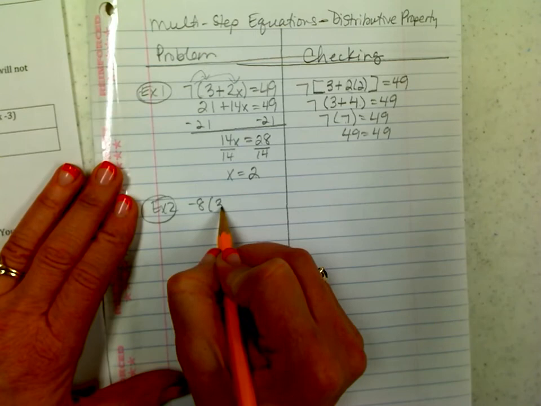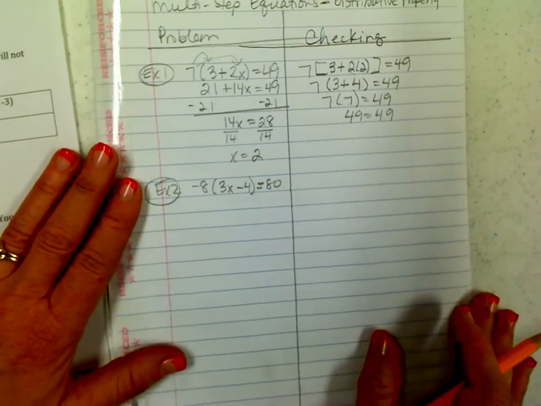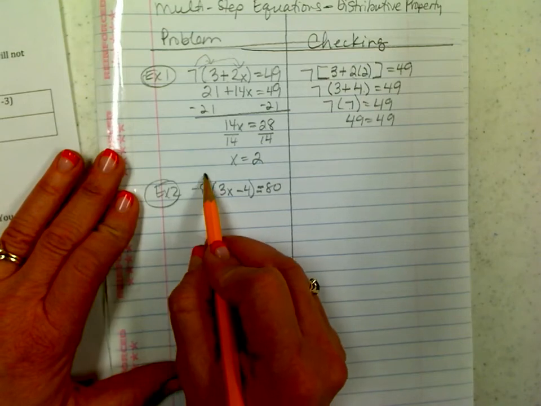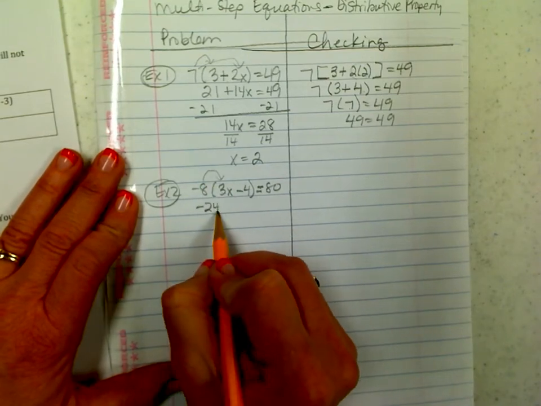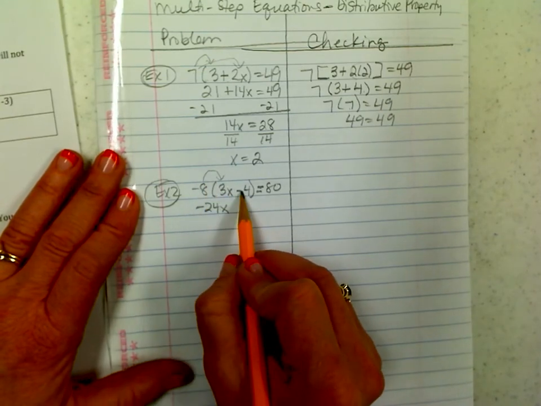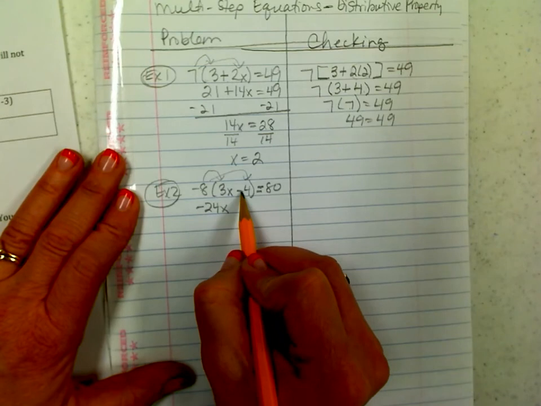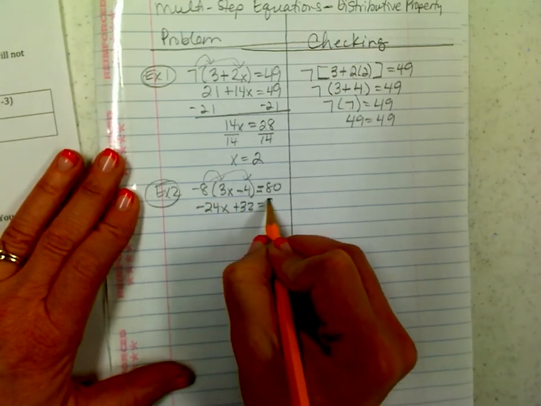Negative 8 times 3x minus 4 equals 80. You got to be careful when you distribute. This is a negative 8. So you're taking a negative 8 times a positive 3x, that's a negative 24x. And then a negative 8 times a negative 4. That's where most of you make an error. Negative 8 times a negative 4, positive 32 equals 80.